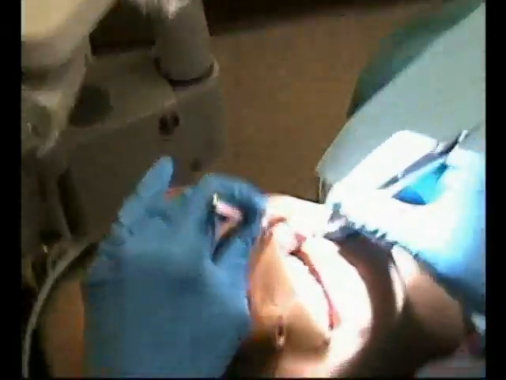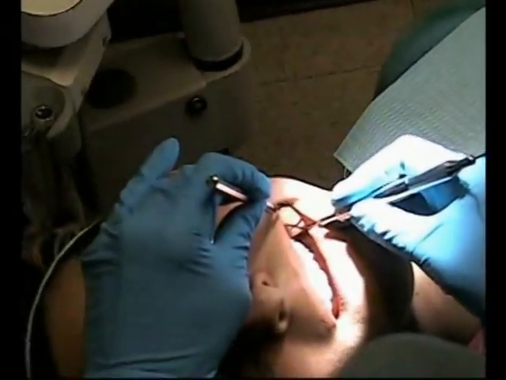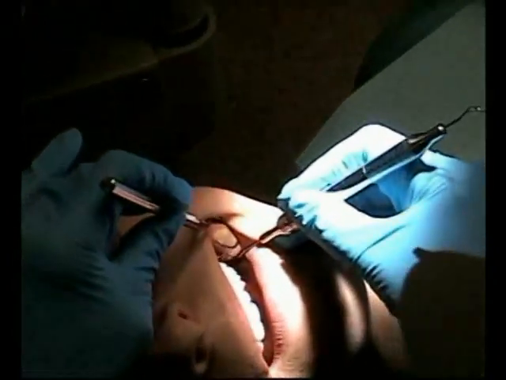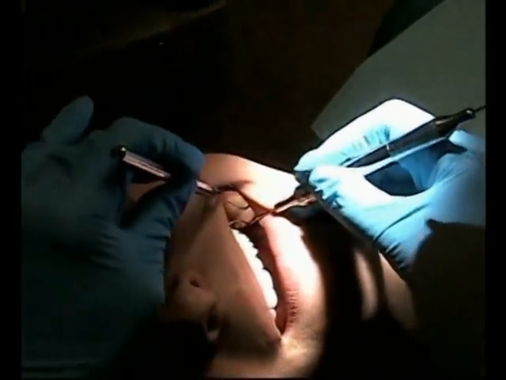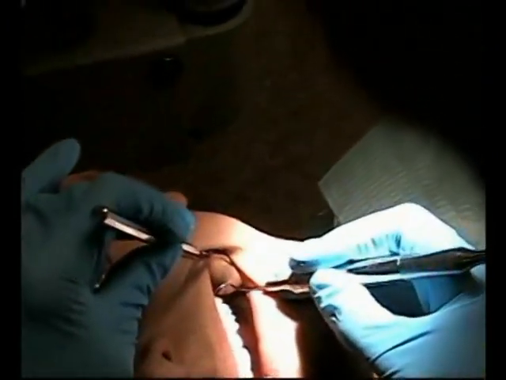Adapt it to the tooth. Walk it back to the trailing edge. Walk back to the leading edge. Watch how the hand is pivoting on the fulcrum as it comes along towards the mesial.